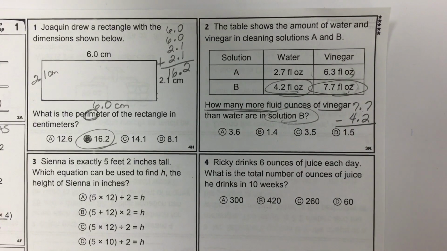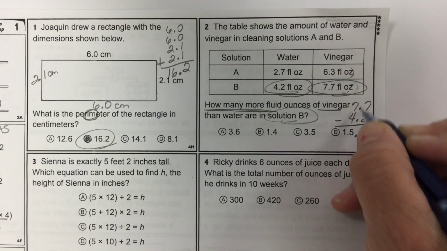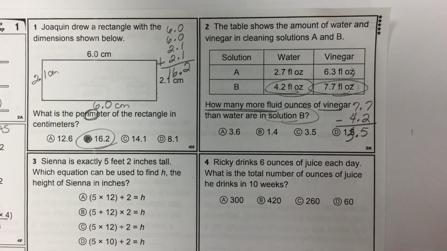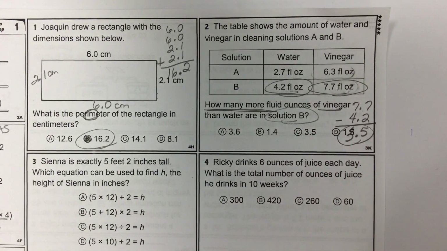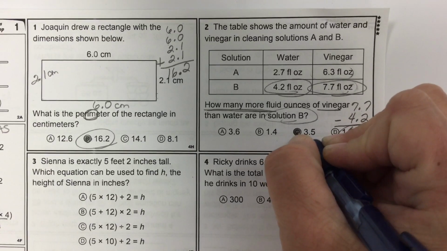Remember, you have to line up the decimals. 7 minus 2 is 5. Bring down that decimal. 7 minus 4 is 3. So there's 3 and 5/10 difference. So that would be C.